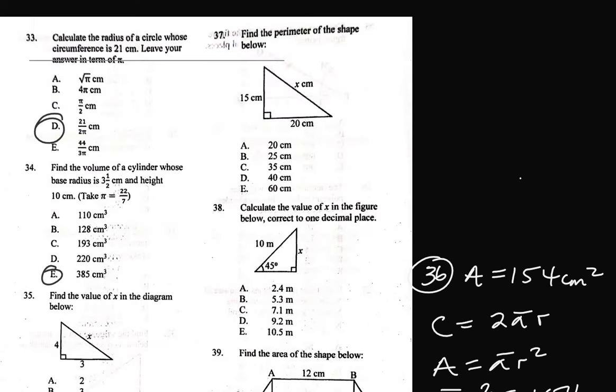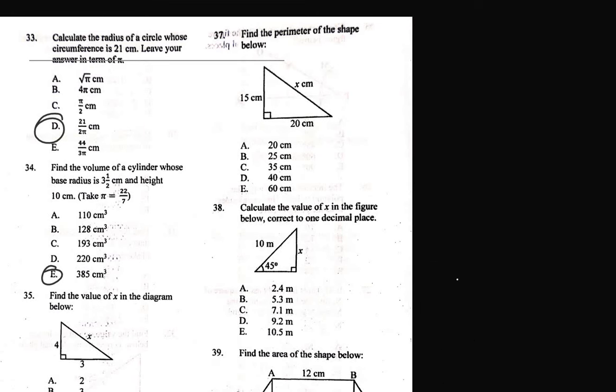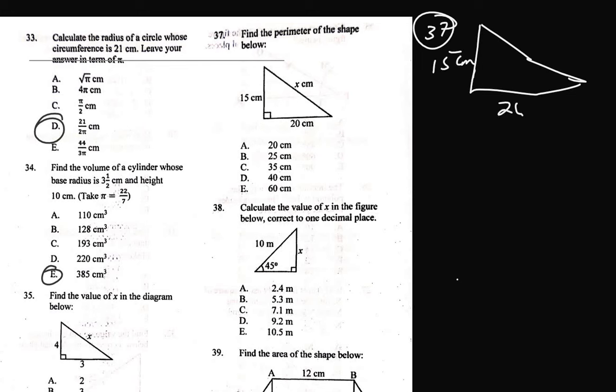Alright, let's take a look at question 37. Find the perimeter of the shape. So I need to clean the board. Let's draw the shape. You know that perimeter is the distance around any shape. We know that this side is 15 cm, 20 cm, but we don't know the value that this longest side represents.